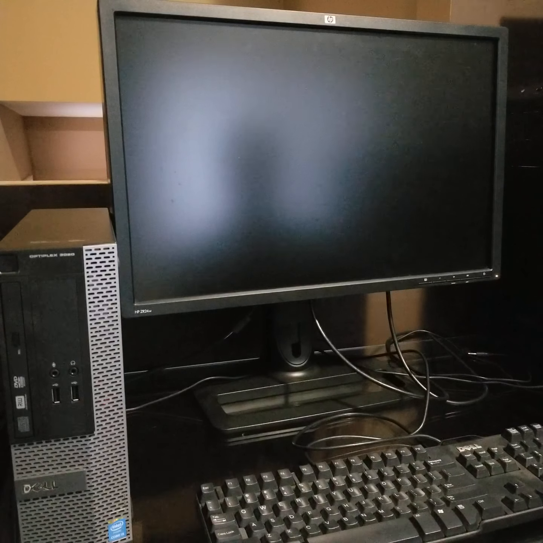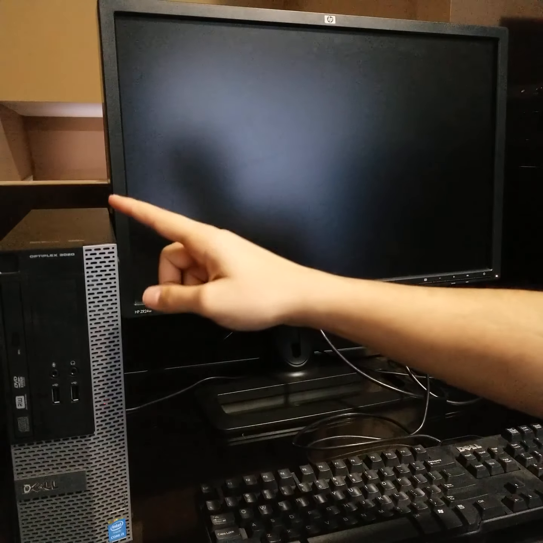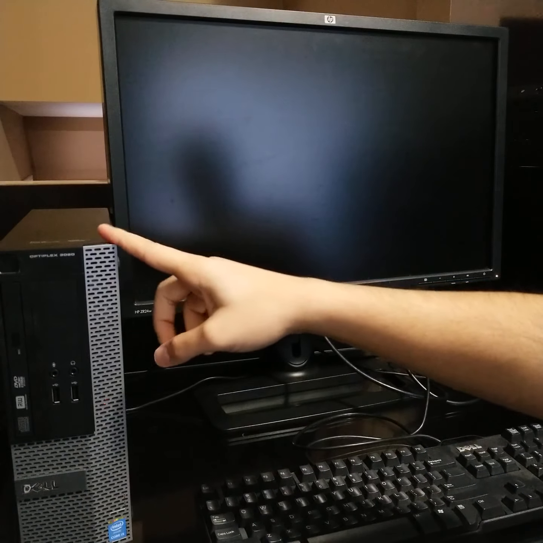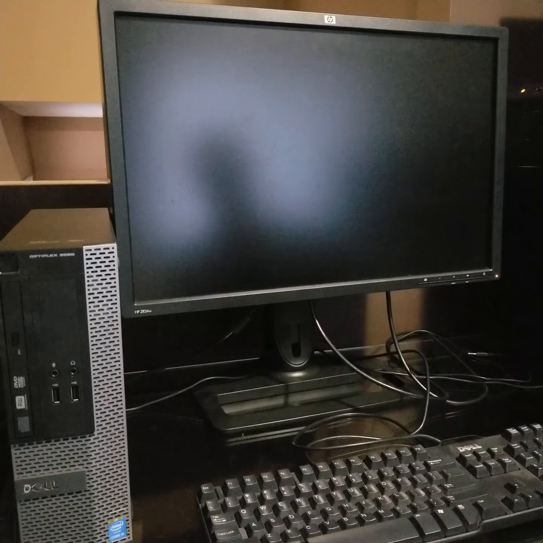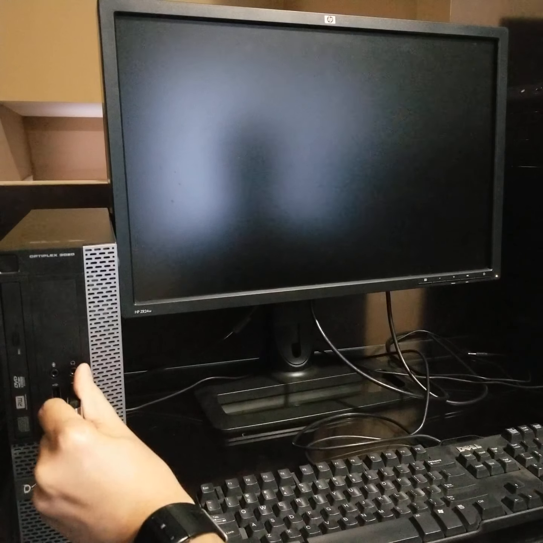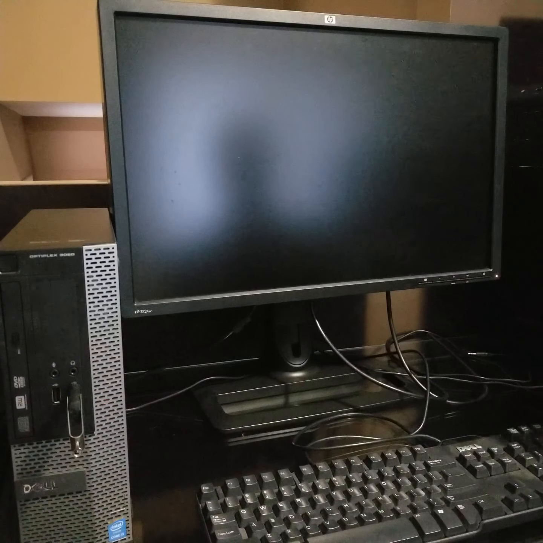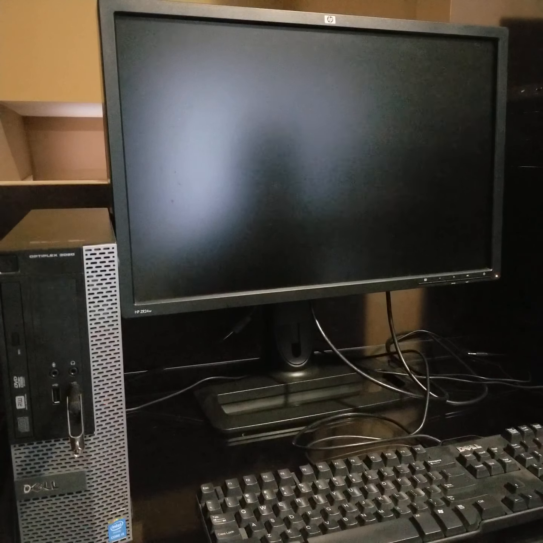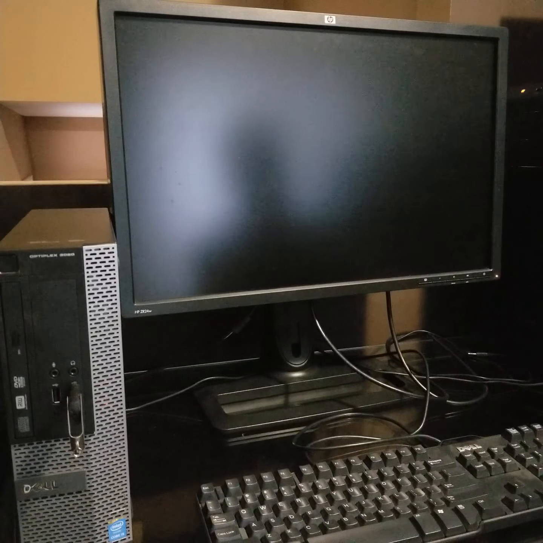Also, in another previous video, I changed the mechanical drive on this computer to a solid state drive, and today I want to install the operating system on it. So first, I'll plug the USB into the USB port here, and I already connected the computer to a keyboard and to the monitor here. So I'll just boot it up.